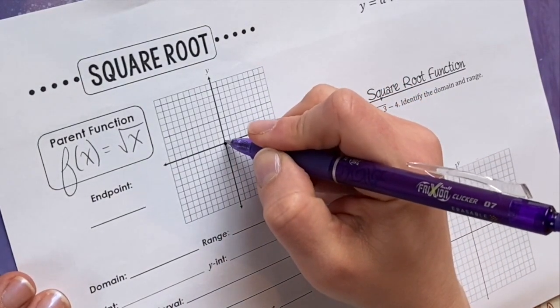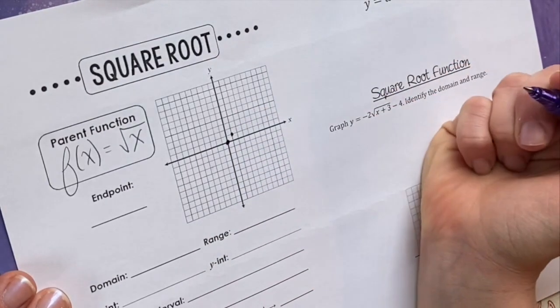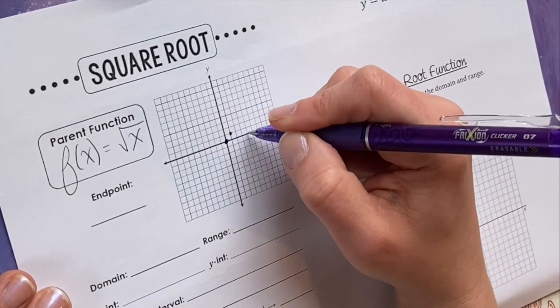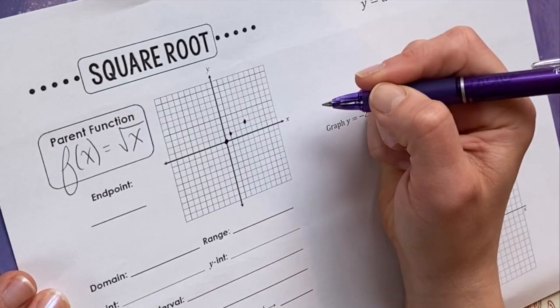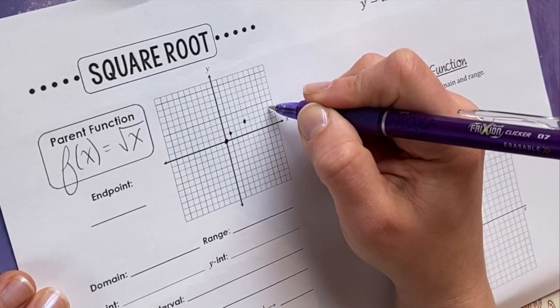Okay, so (0, 0), (1, 1), (4, 2), (9, 3).